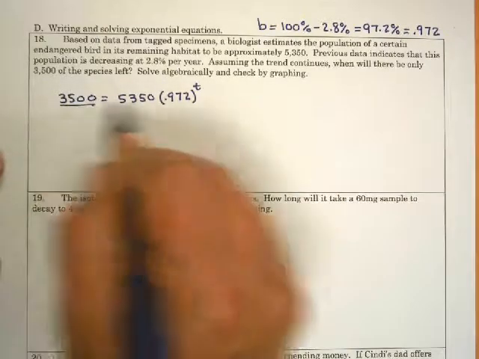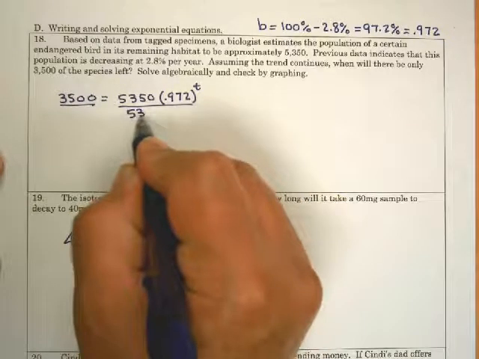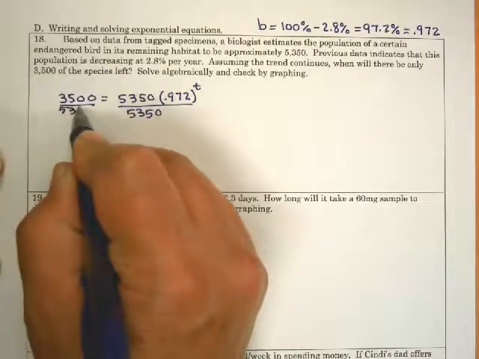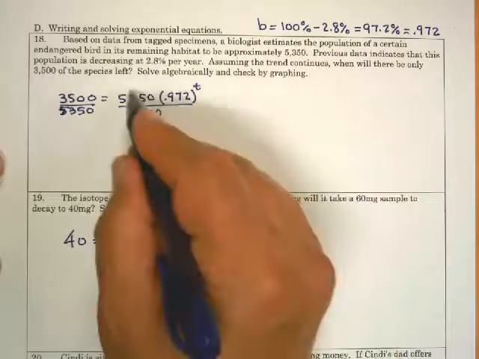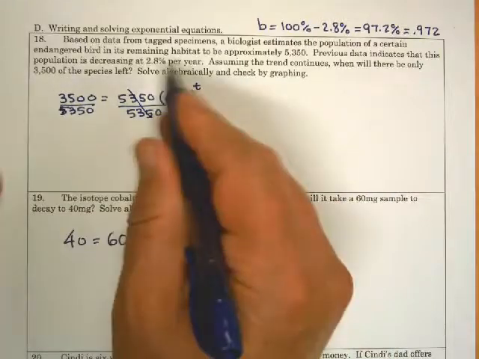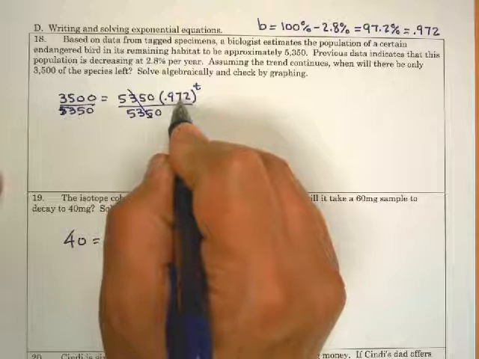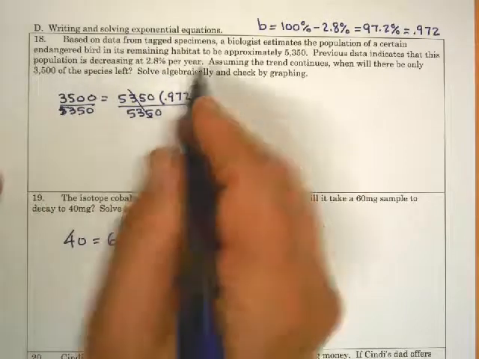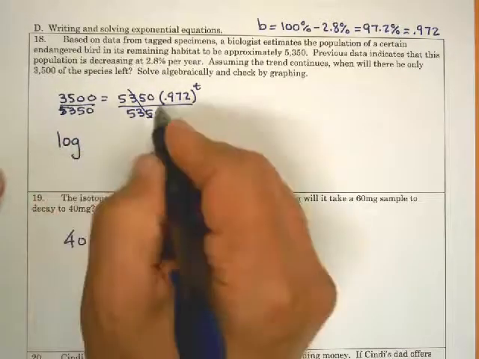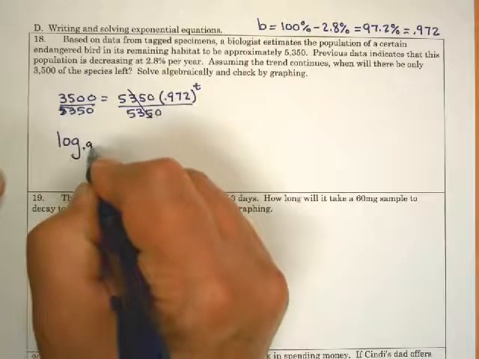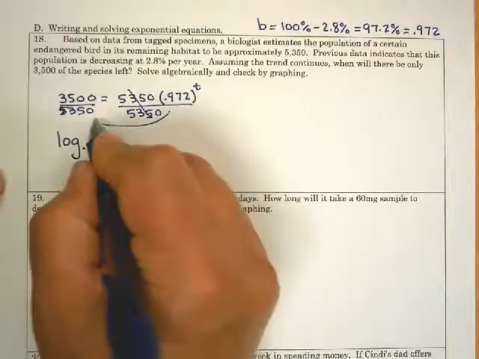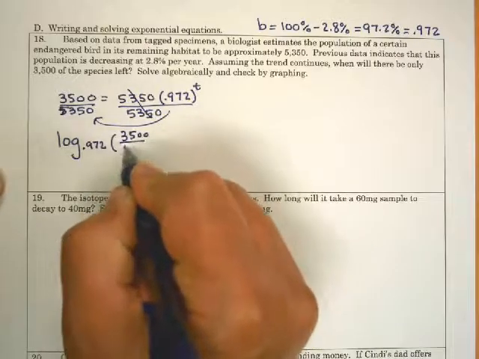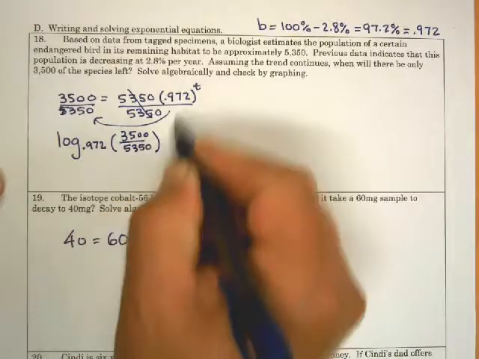First thing you want to do here is divide both sides by the 5,350, and that'll put your base by itself. Okay, that cancels that. Now I'm going to unravel this. The log base 0.972, that's really weird, of this equals t. So log with this strange base, then you come around and pick up this number over here, 3,500 over 5,350, equals t.